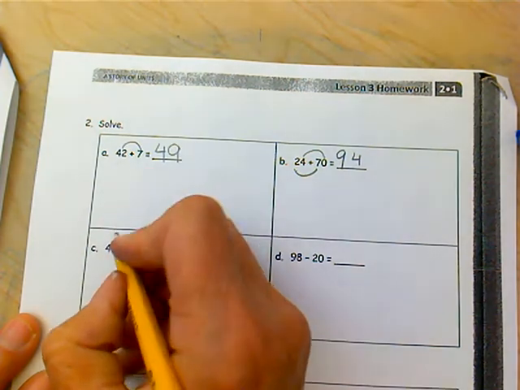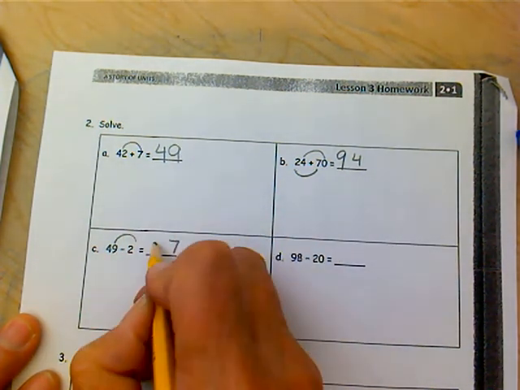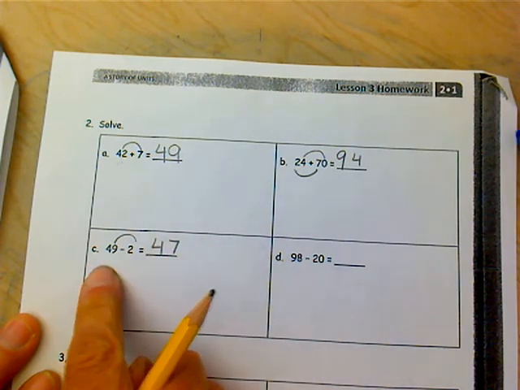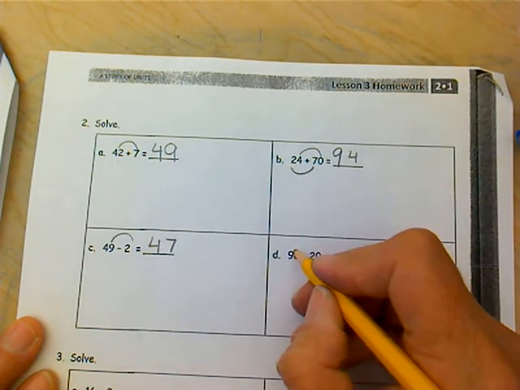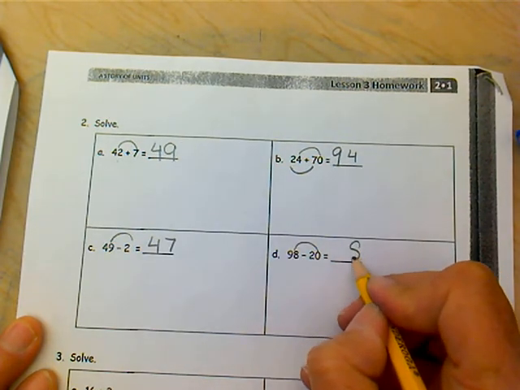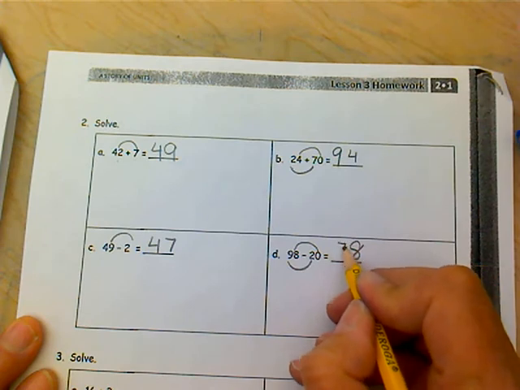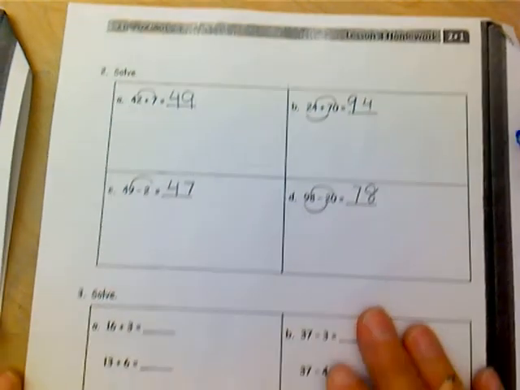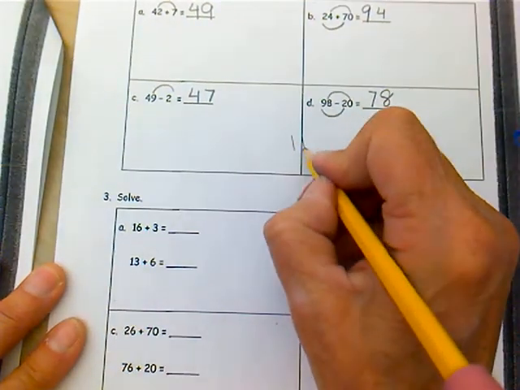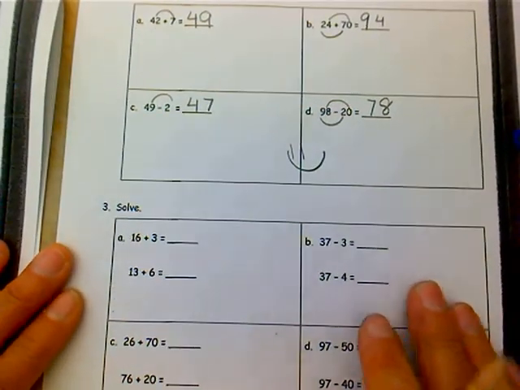49 take away 2. 9 ones take away 2 ones is 7 ones, and I end up with 4 tens for 47. 8 ones take away 0 ones is 8 ones, and 9 tens take away 2 tens is 7 tens, and I end up with 78. Give yourself a big smiley face if you're doing well. If not, you can go back and try again.